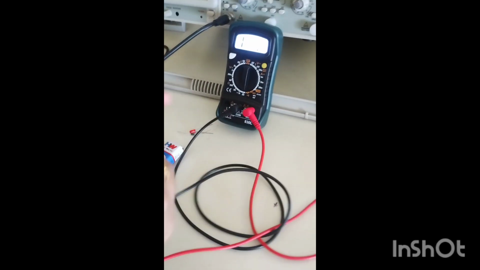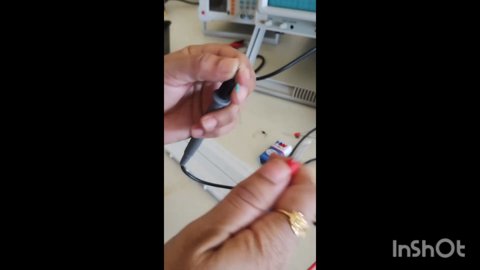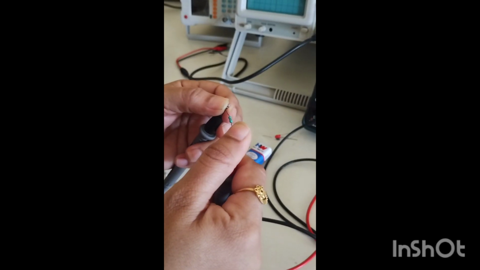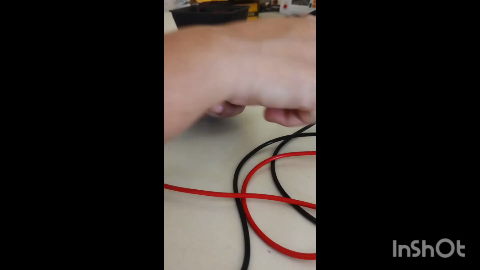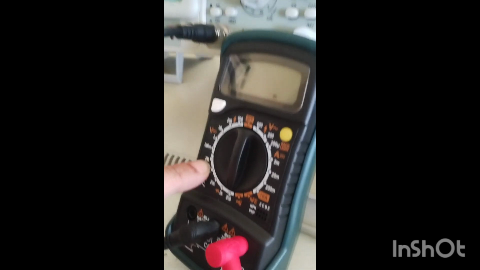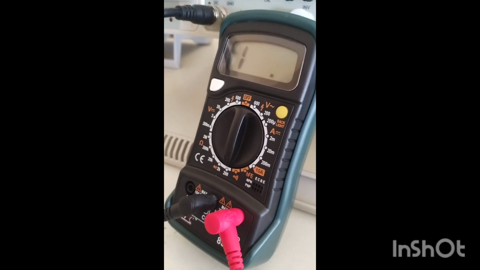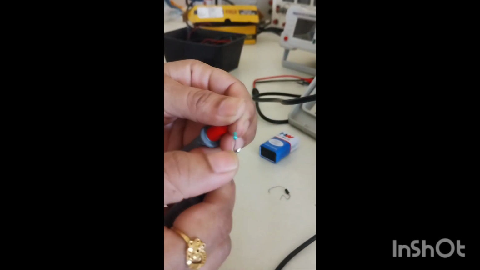So I am taking this resistor. Keeping the knob over here on the 200 ohm slot, and this one resistor is there. I have to check its value.